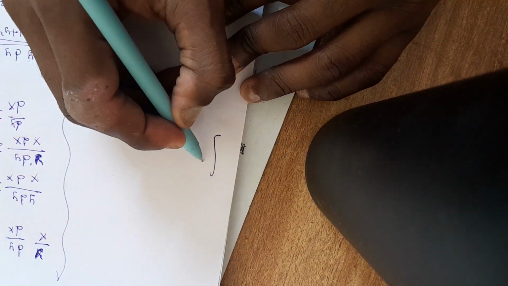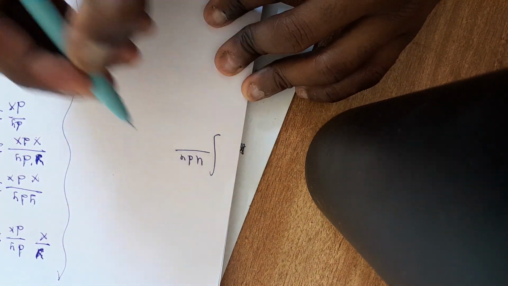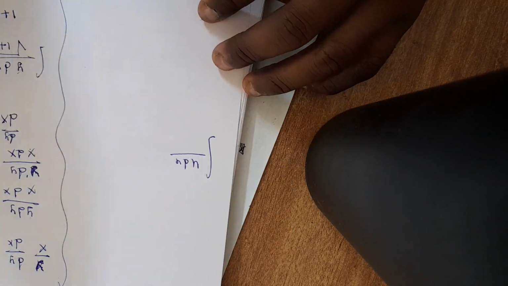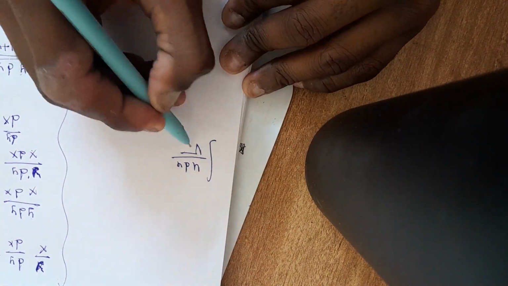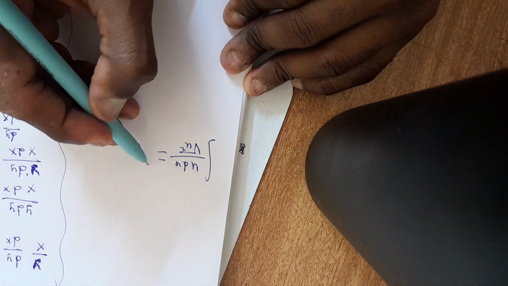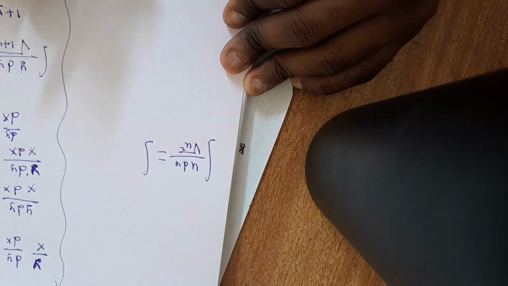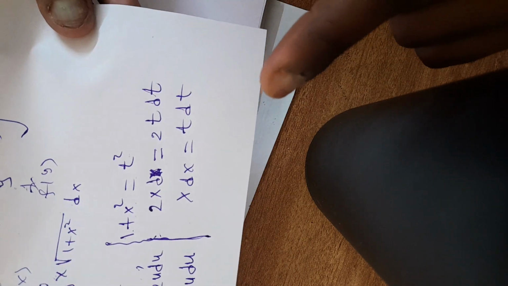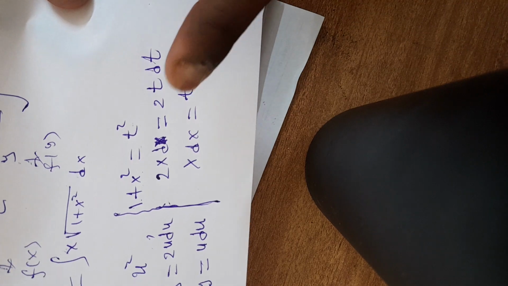So put here u du upon, 1 plus y square is equal to u square, so it will be the root of u square. The same will happen here. So x dx we know is t dt, and 1 plus x square is equal to t square.